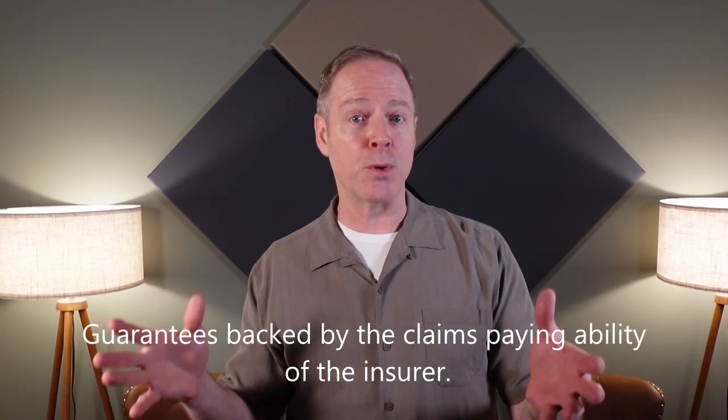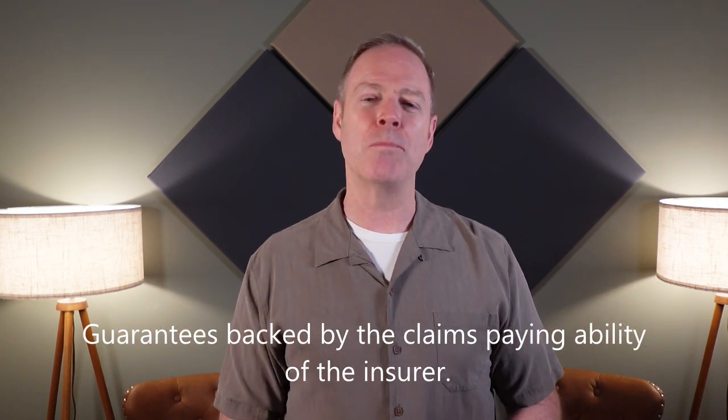Today, we're talking about something I see all the time, and that's people shopping an annuity and focusing on the headline, guaranteed income or principal protection, without realizing there are multiple layers of costs that can quietly change the outcome.